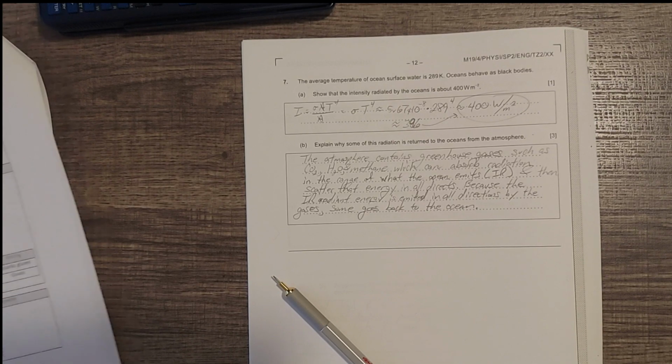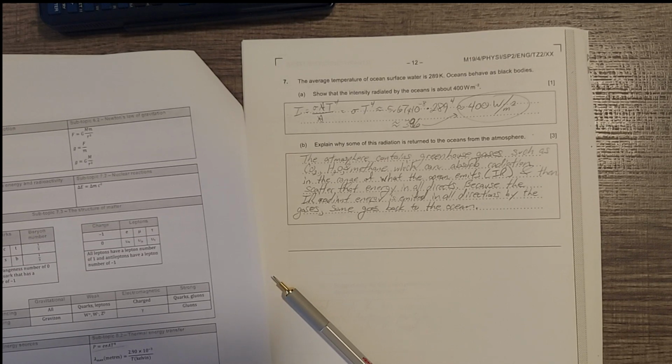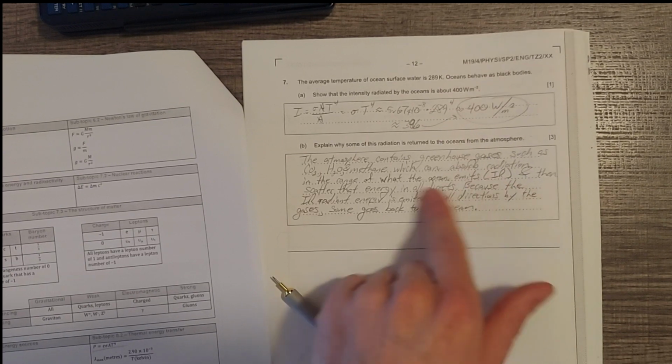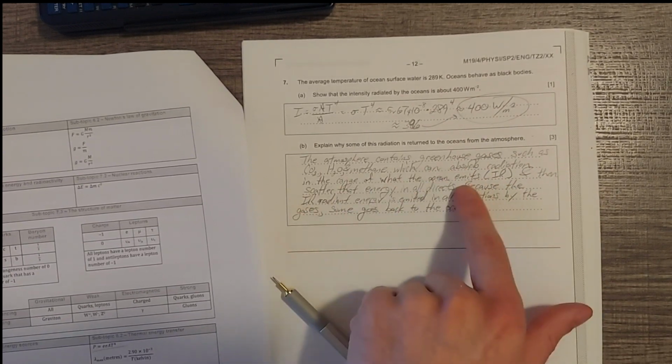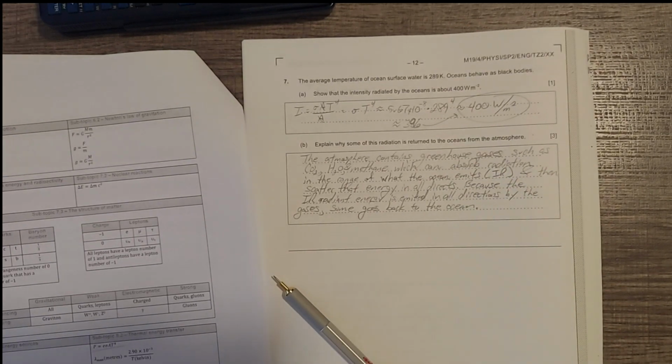Now, the points for this, let's see what exactly the points were for, because 3 points means probably 3 things to say. Let's see. Most of the radiation emitted by the ocean is infrared, or just infrared. I did IR there because I realized I was kind of taking for granted that it was IR once I started writing, and then I didn't have much space, so I just put IR there for infrared.